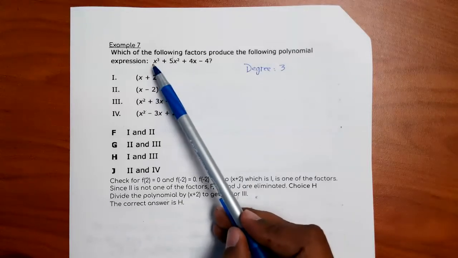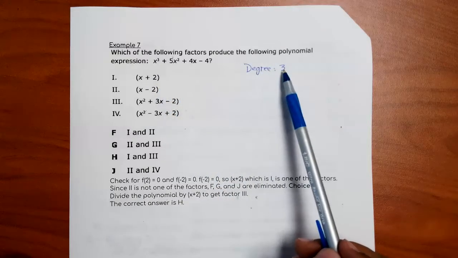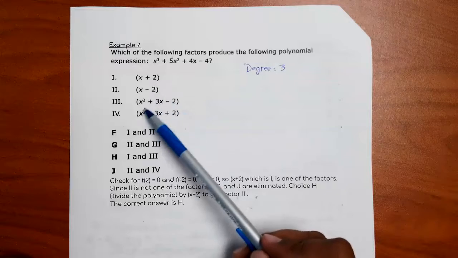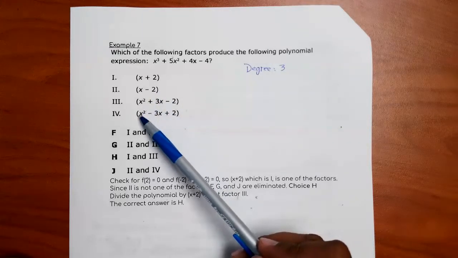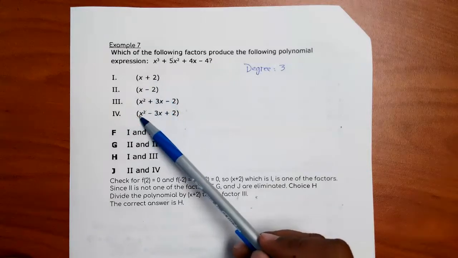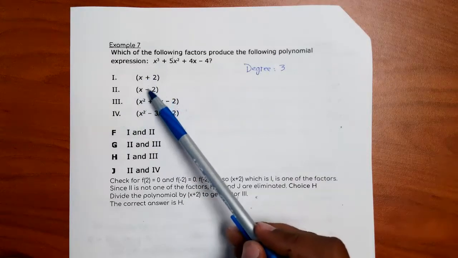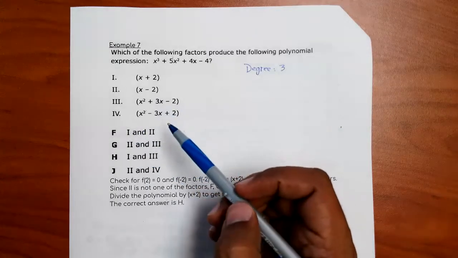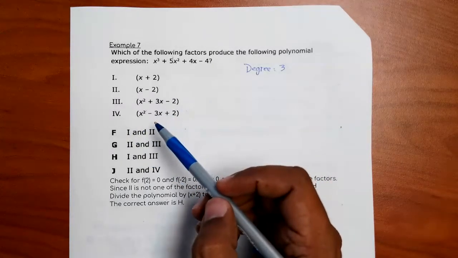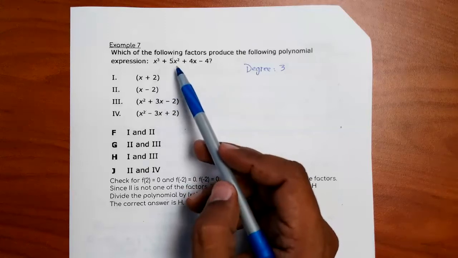Now, if you see x power 3 and you say that the degree is 3, anytime you multiply, you should be getting x power 3 as your biggest term. So you cannot multiply really all of these. X squared, x, x will give you x power 6. So you need to pick the ones which would multiply to give you this expression.